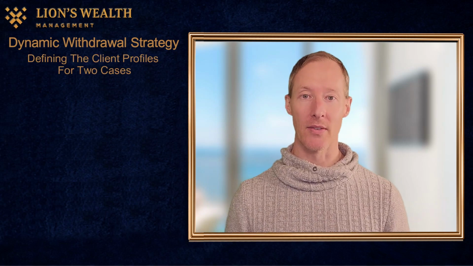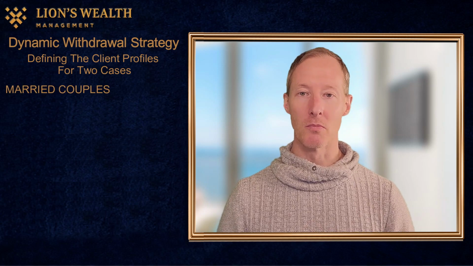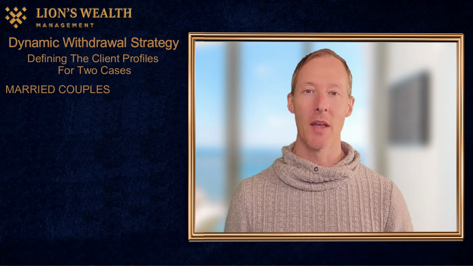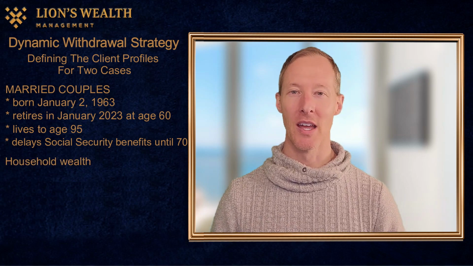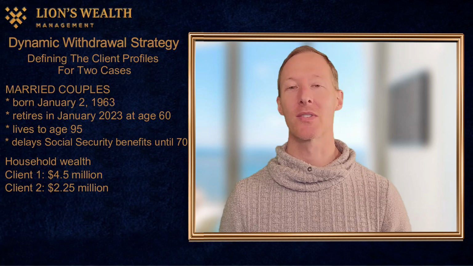Now, in both cases, the spouses were born in 1963. They retired at age 60, and they're expected to live to about age 95. And we assume that each partner is delaying their Social Security until age 70. Now, the only difference between these two couples is the household wealth. So one has 4.5 million and the other has 2.5 million in assets. And this is kind of across the board between taxable accounts, tax deferred accounts, and tax free accounts.